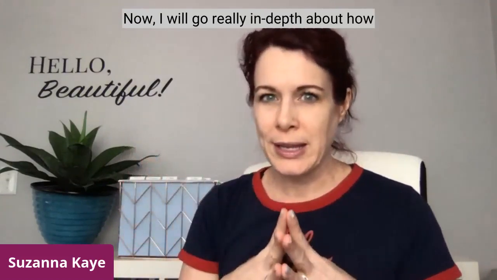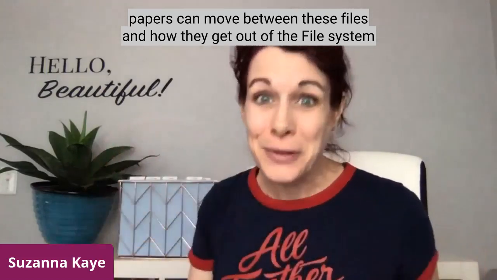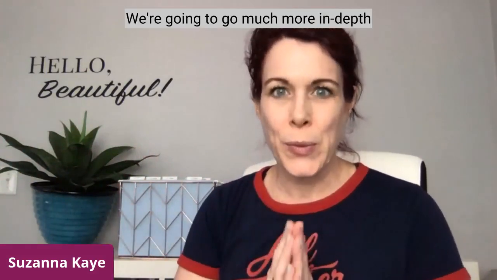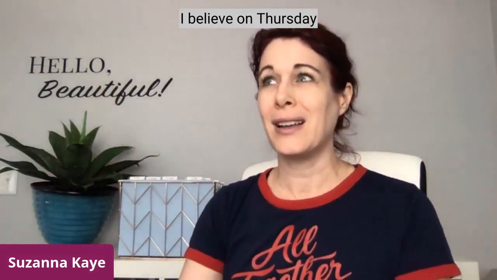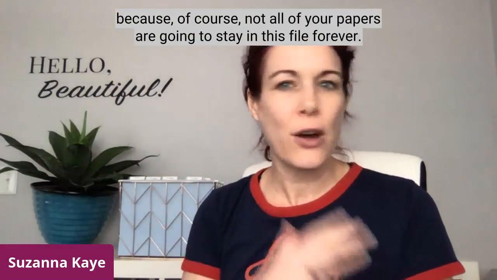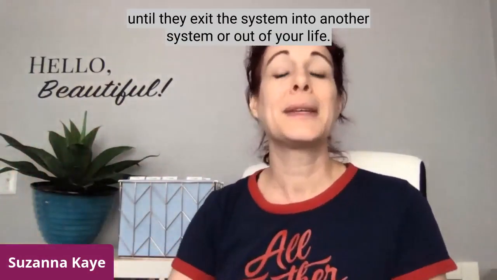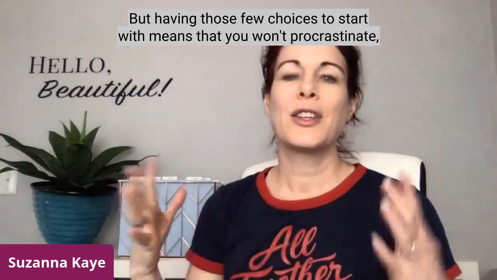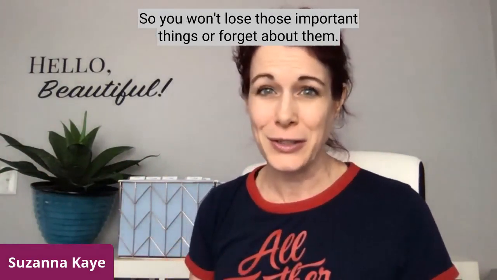Now, I will go really in depth about how papers can move between these files and how they get out of the file system and into your permanent files or shredder or wherever. We're going to go much more in depth into how all of this flows with your other paper systems later on in the week. I believe on, I want to say Thursday. We will talk really in depth about that because, of course, not all of your papers are going to stay in this file forever. They will hop between file folders until they exit the system into another system or out of your life. But having those few choices to start with means that you won't procrastinate, you won't get overwhelmed, and all of your papers will be captured so you won't lose those important things or forget about them.